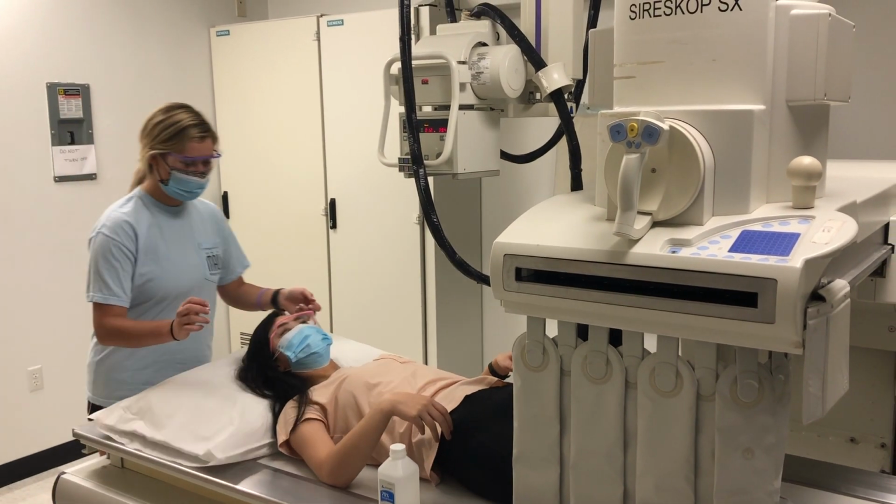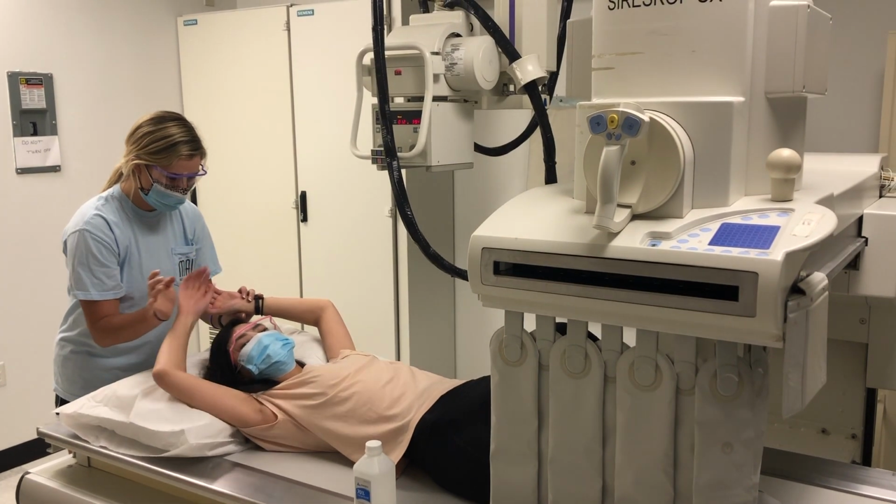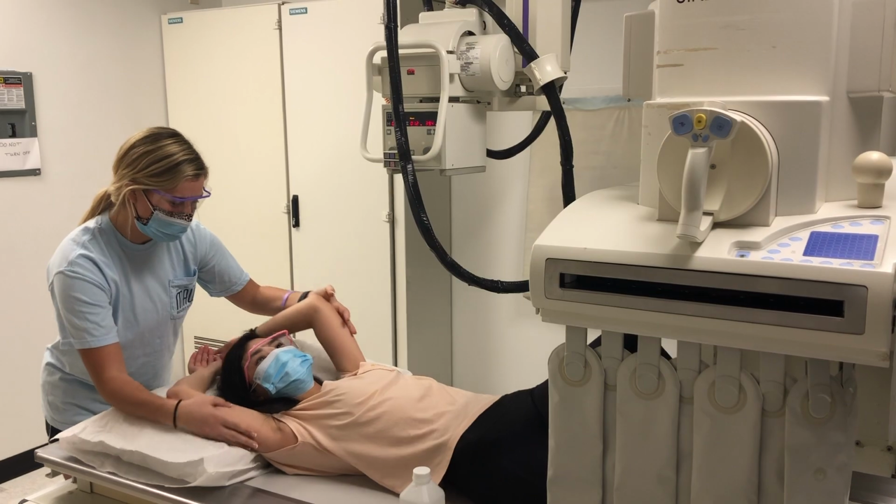Oftentimes, the patient will need to be held in place by immobilization devices or be assisted by a parent or technologist in order for the fluoroscopic procedure to operate smoothly.